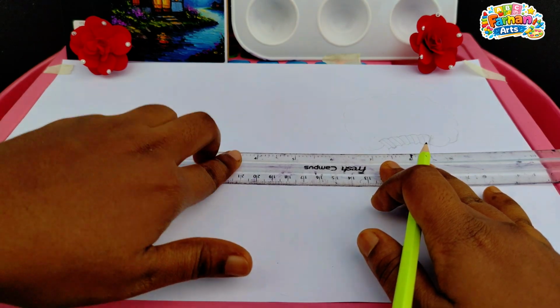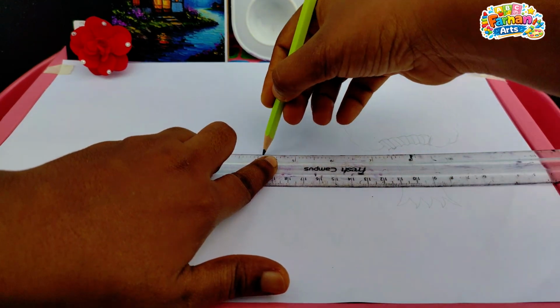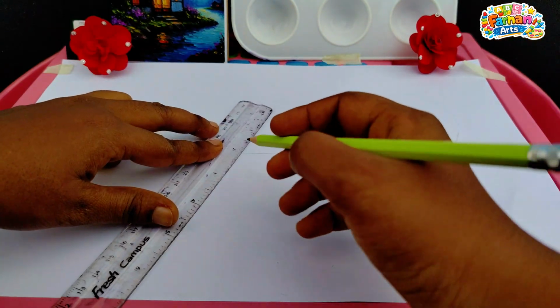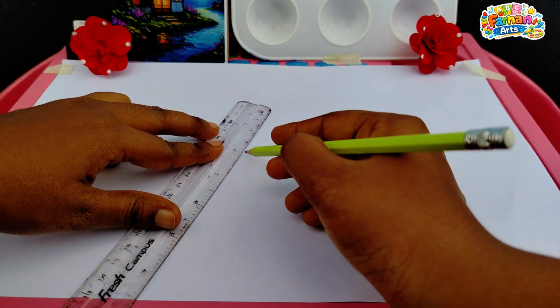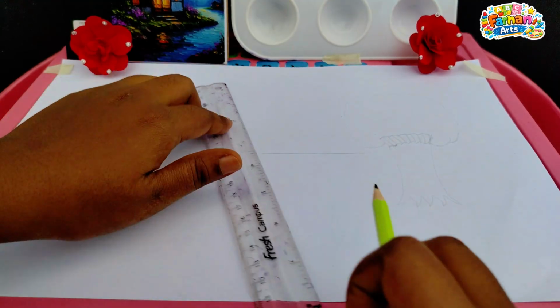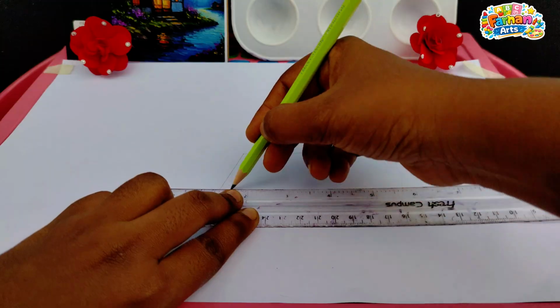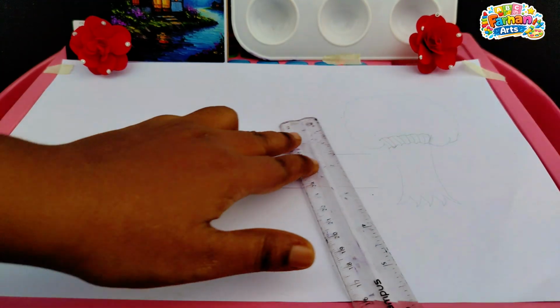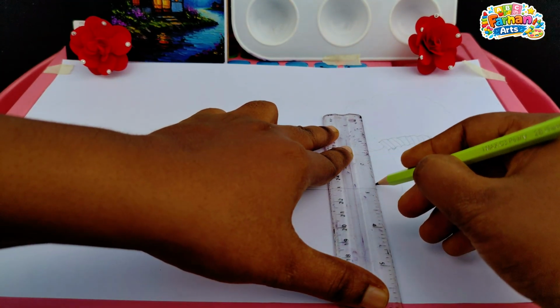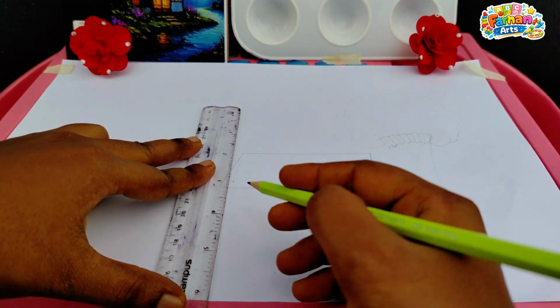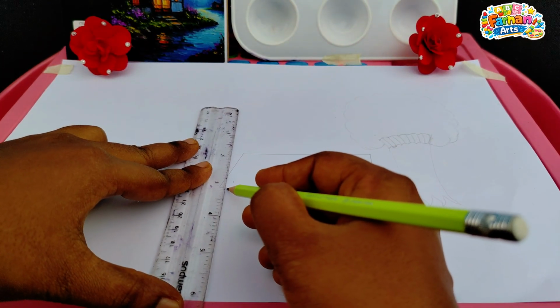We will use a ruler to draw the house. Draw a horizontal line and then add two vertical lines. The bottom line will be a little longer than the top part. The top part is finished. Now let's draw the rest of the house.